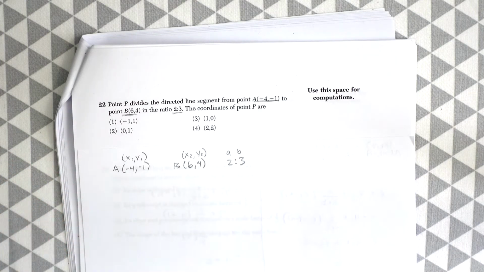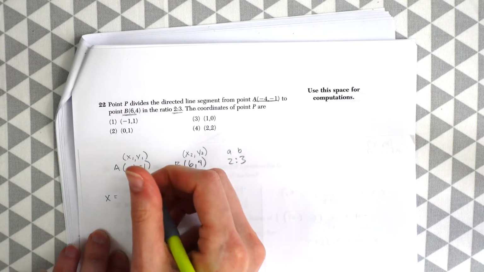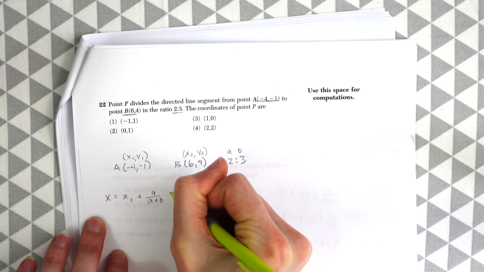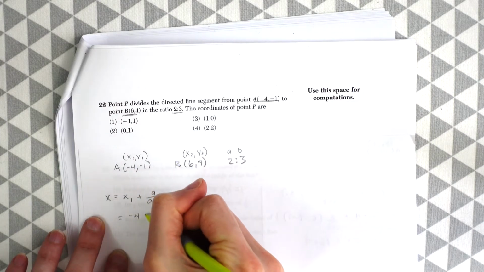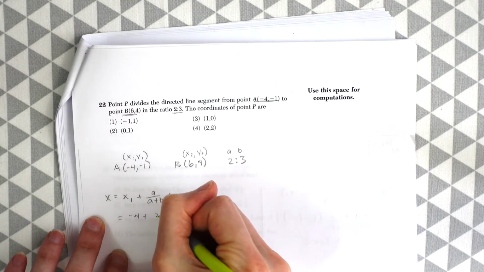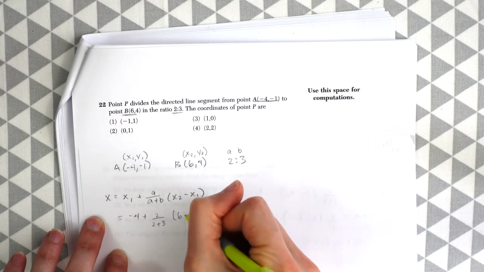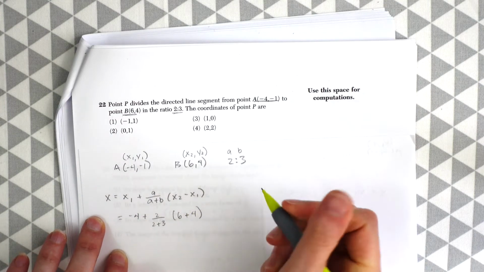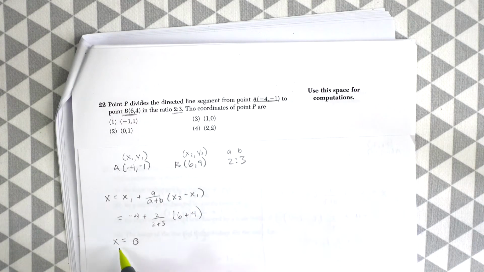We're going to have a formula for the x coordinate and a formula for the y coordinate. They're going to be very similar. First, let's look at the x coordinate. To find x, we set x equal to x1 plus a over a plus b times x2 minus x1. We fill this in and get -4 plus 2 over 2 plus 3, times x2, which is 6, minus x1, which is -4, so this becomes +4. We calculate this and you end up getting 0. So we know that x is equal to 0.